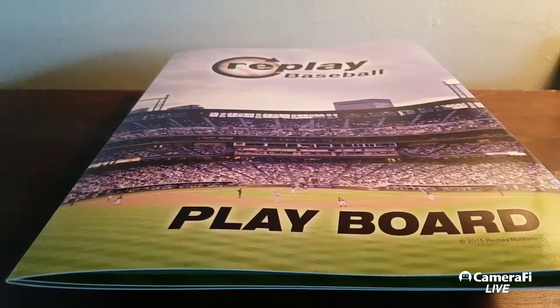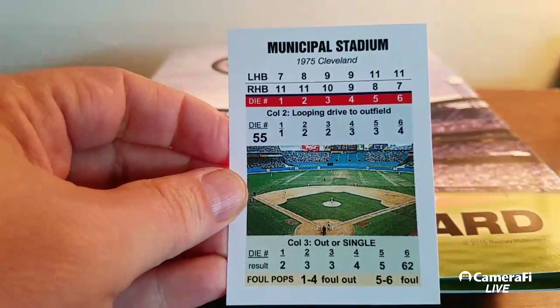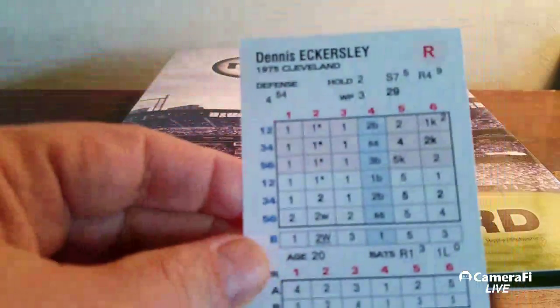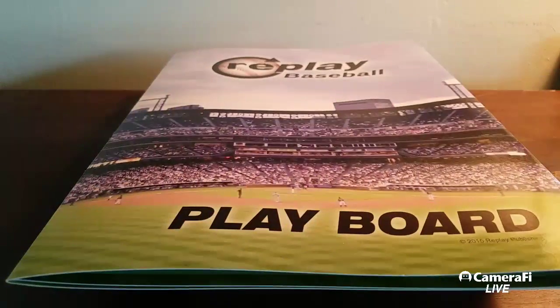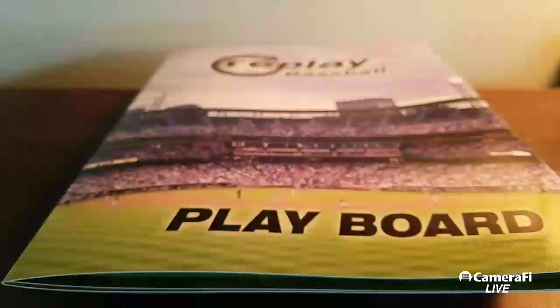We're going to Old Municipal Stadium in Cleveland, Ohio, for this ball game between the Chicago White Sox and the Cleveland Indians. Your starting pitchers will be Dennis Eckersley for the Indians and knuckleballer Wilbur Wood for the White Sox.